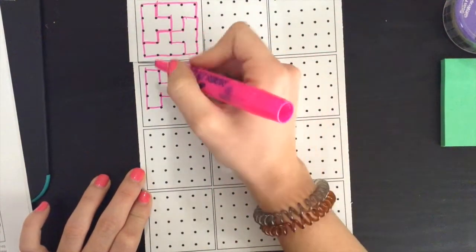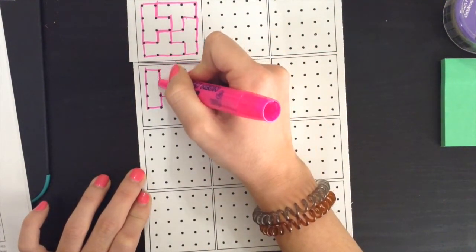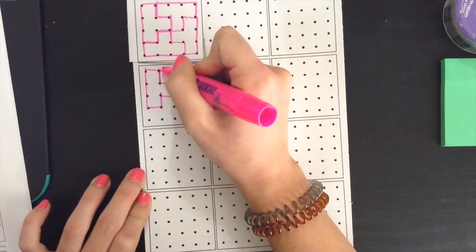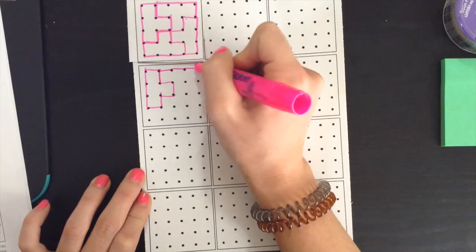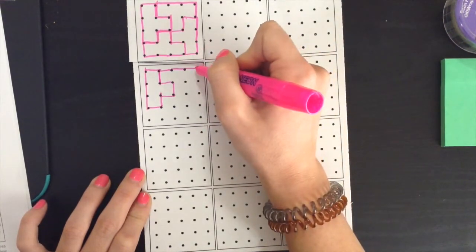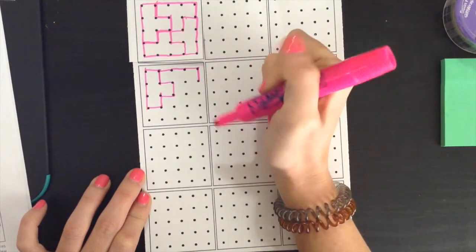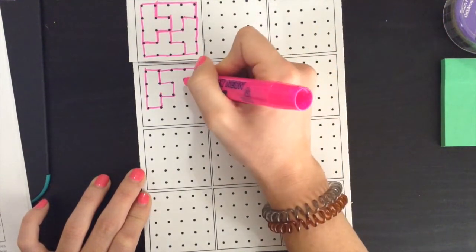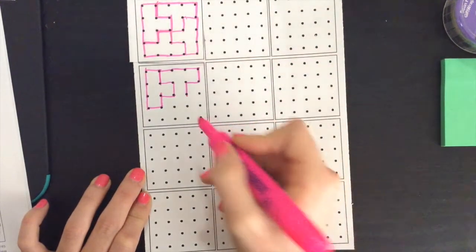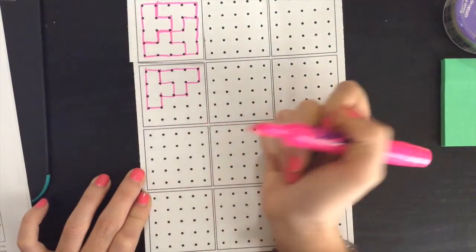Let's do the next one. So we already have this line here, the first 1, 2. From here, you're going to go 1, 2, 3, 4. You're going to go down 2. You're going to go over 2. You're going to go down 2. And you're going to close off that shape.